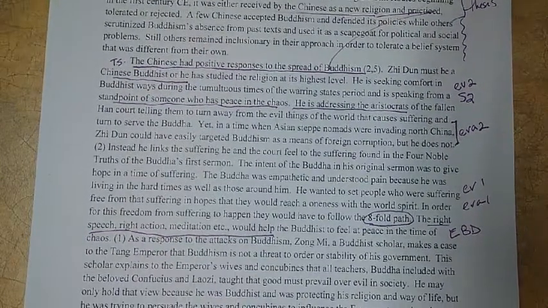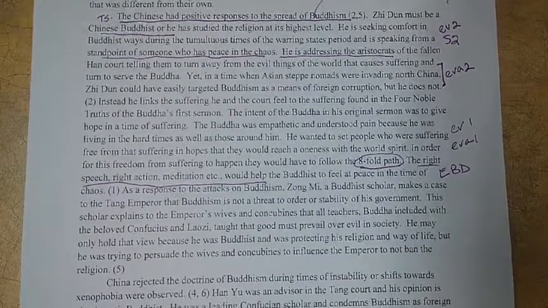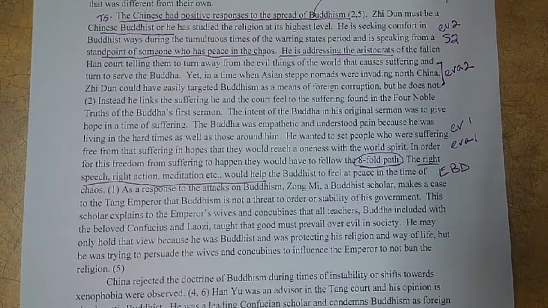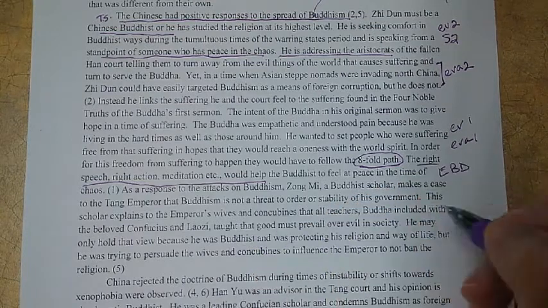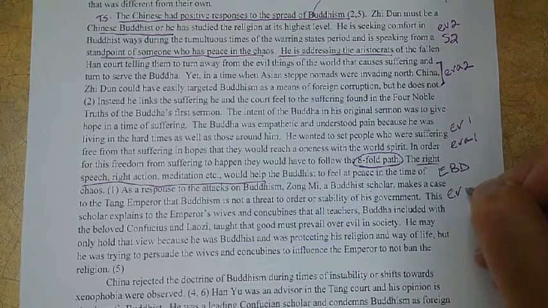Alright, as a response to the attacks on Buddhism, Zhongmi, a Buddhist scholar, makes a case to the Tang Emperor that Buddhism is not a threat to the order or stability of his government. This scholar explains to the emperor's wives and concubines that all teachers, Buddha included, with the beloved Confucius and Lao Tse, taught that good must prevail over evil in society. So, as a response to the attacks on Buddhism, this scholar makes a case that Buddhism is not a threat, so that's EV of Doc 5.